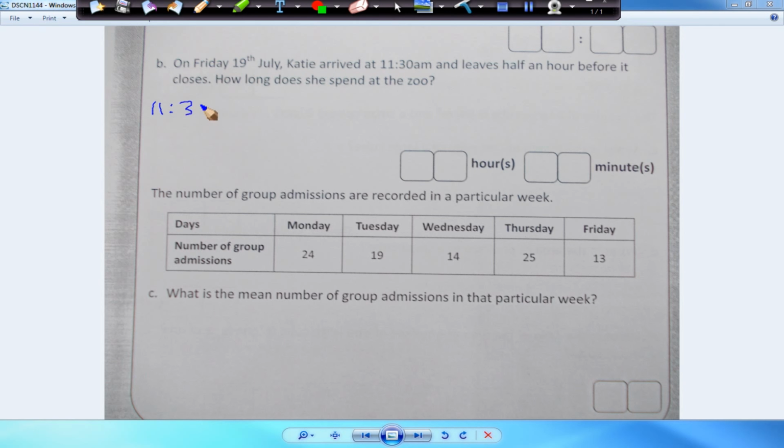She arrived at 11:30. Okay. And on Friday, 19th of July, so that's going to be the first time zone, isn't it? Yeah, so I'm not going to really flip between. And first time zone, what time does it normally close? 5 o'clock. And what time did she leave? Half an hour before it closes. So she left at 4:30.